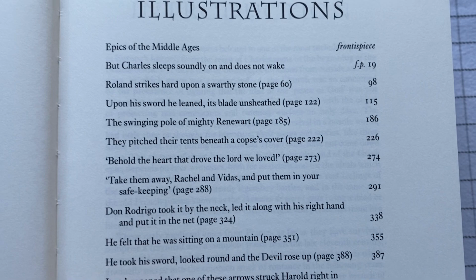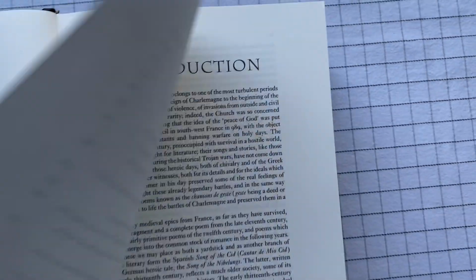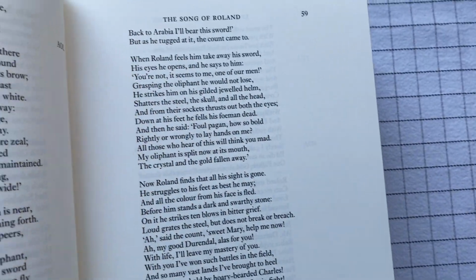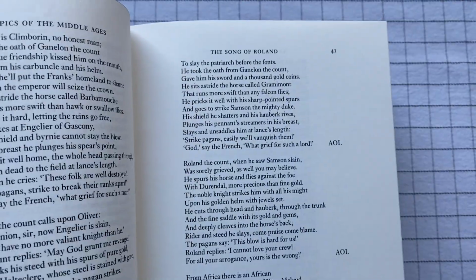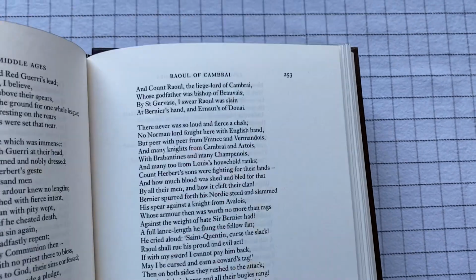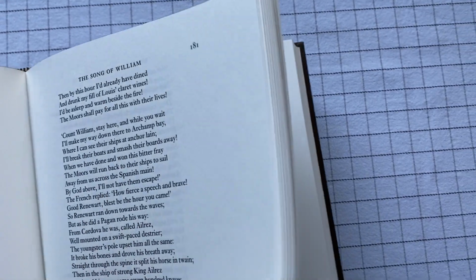And so this is a list of the illustrations, which you can see there are a good number. And there's an introduction to help you sort of follow along. Song of Roland, very, very famous. I had never heard of Raoul of Cambrai before. I'd heard of the Song of Roland and I'd heard of El Cid.